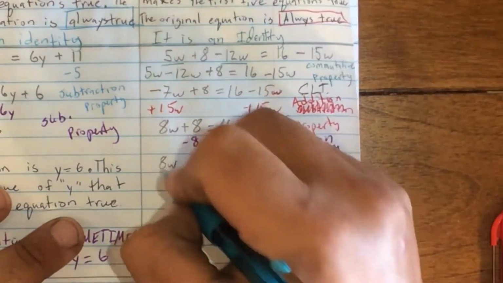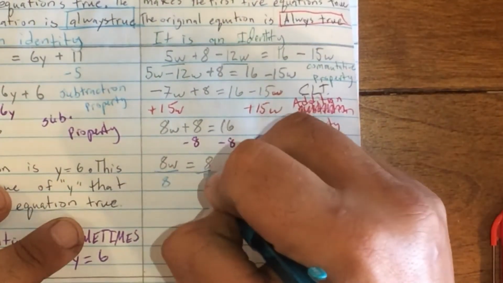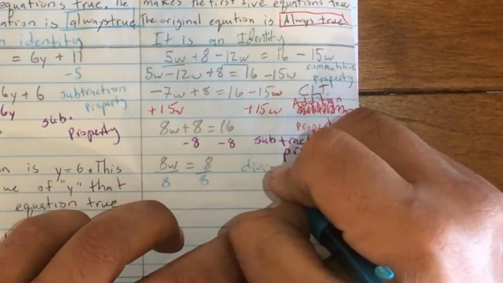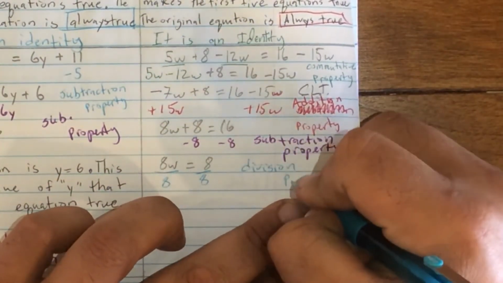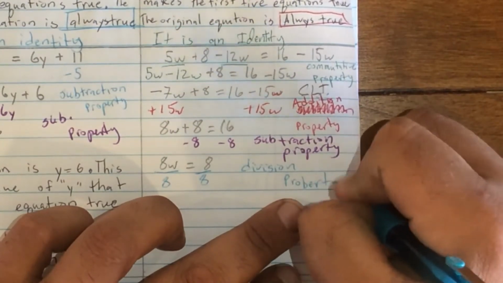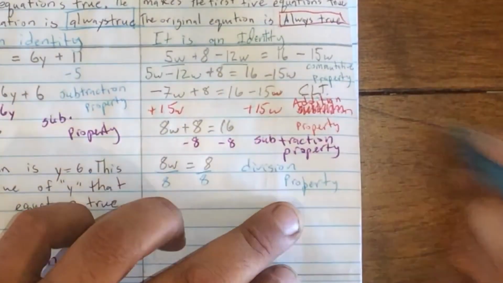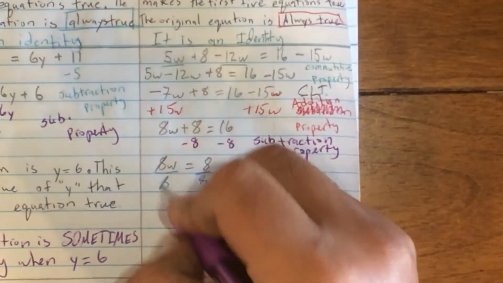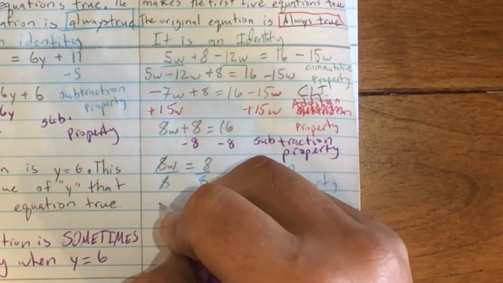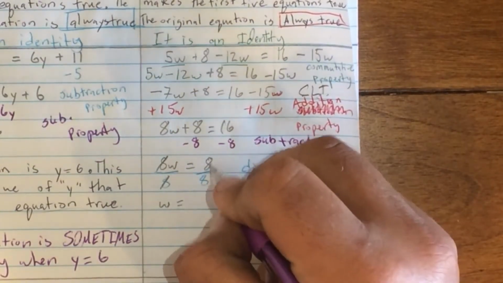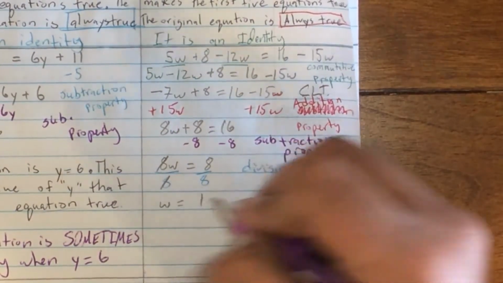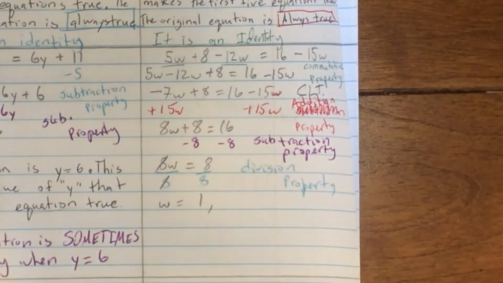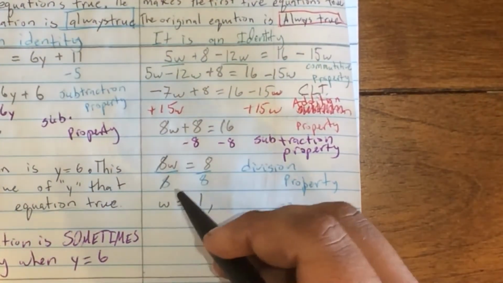Now we're going to use our division property. I do that quite often, actually. All right, so we have 8 divided by 8 is 1. 1 times w is w. And once again, we have 8 divided by 8 is 1. So it kind of works out here. Since we're a little bit limited in space, we're going to start our solution here.